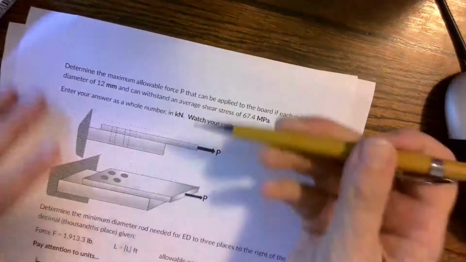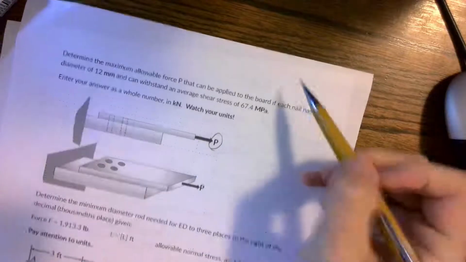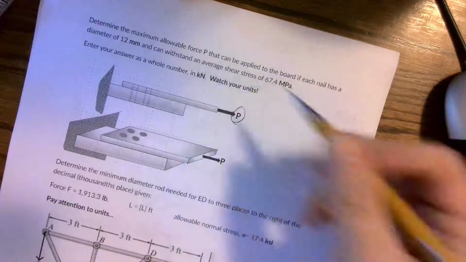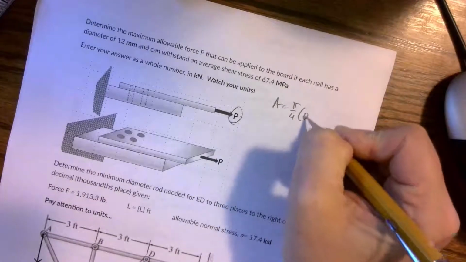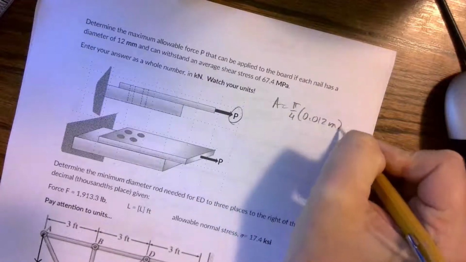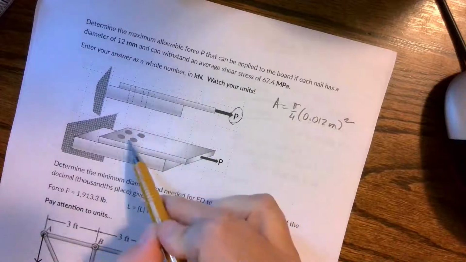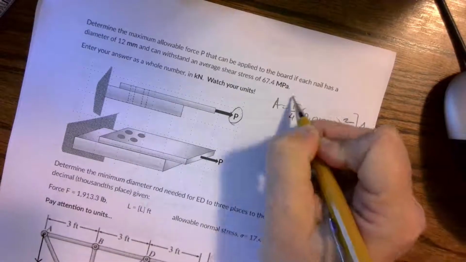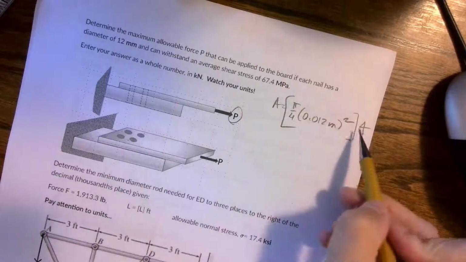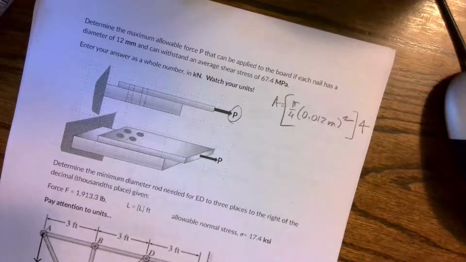Okay. Determine the maximum allowed force P. So now we're going backwards. That can be applied to the board if each nail has a diameter. So area is pi over 4, 0.012 meters squared. And I have 1, 2, 3, 4, so my area is times 4. And I am in single shear, so I just leave it like that.